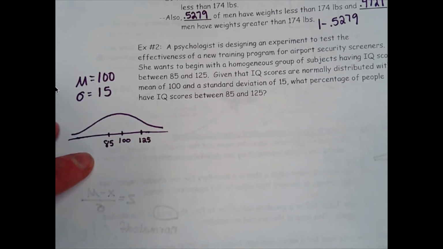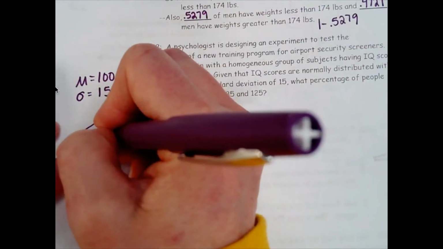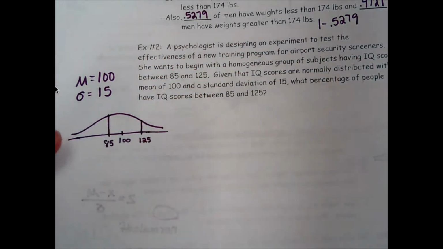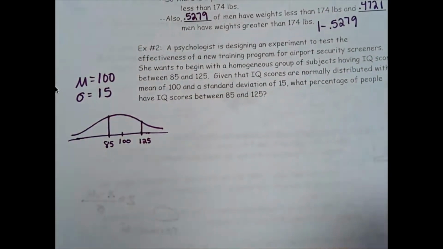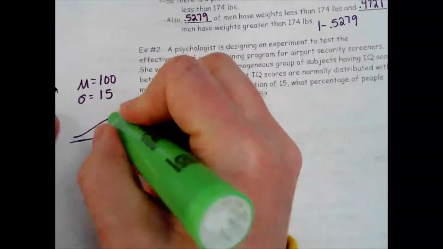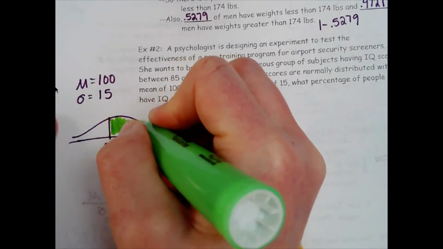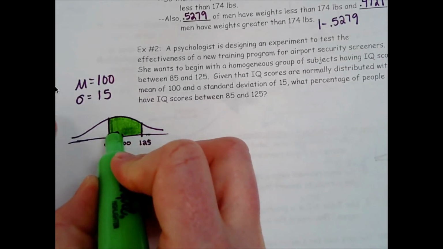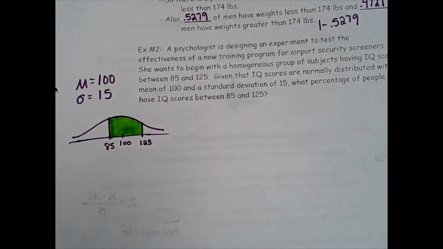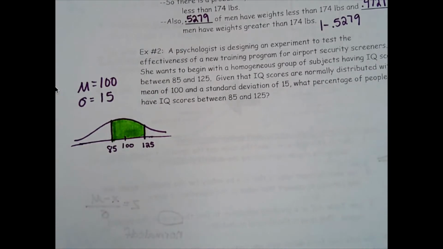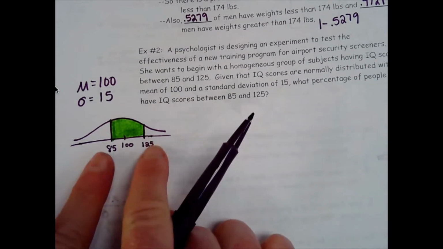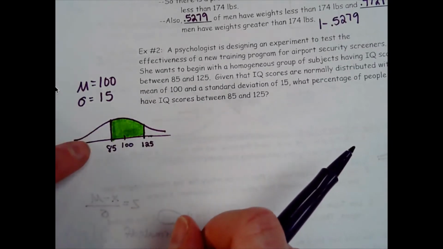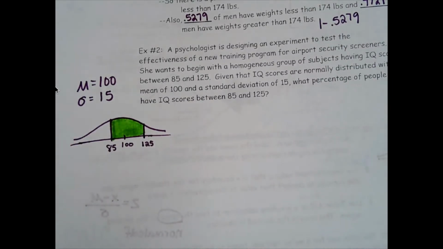And they want to know what percentage of people have IQ scores between 85 and 125. So go ahead and draw those lines. We're wanting to find the probability between here. So it's in between these two. So we can actually use our calculator on this.